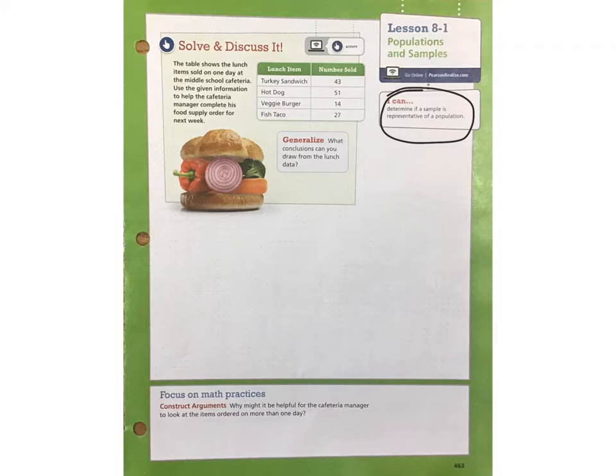In this lesson, you're going to do a lot of inferencing. Inferencing in math works very similar to inferencing in literature, or writing, or science, or social studies. You're looking to make conclusions based on the information that you have.